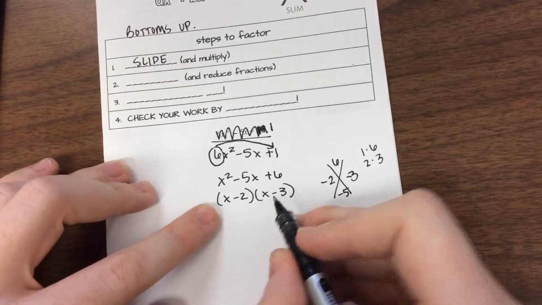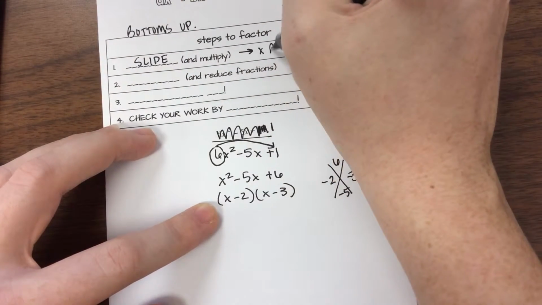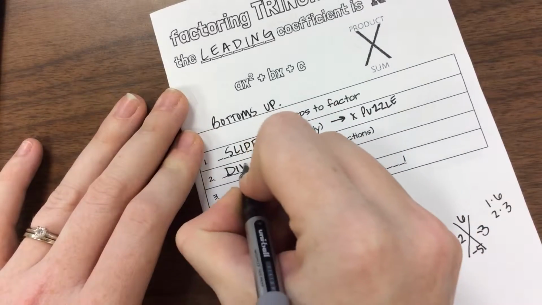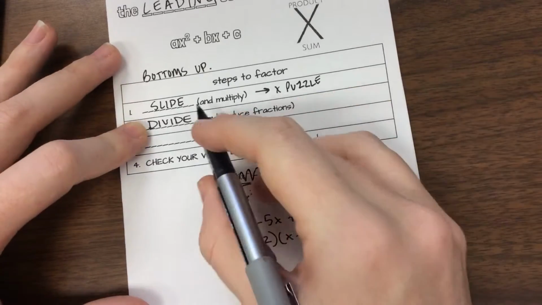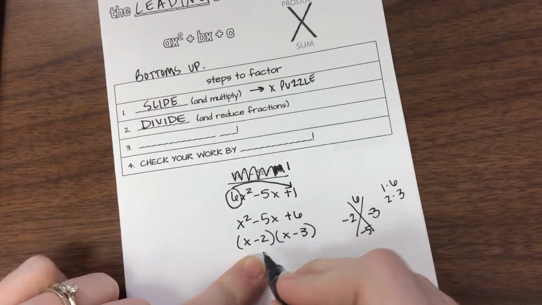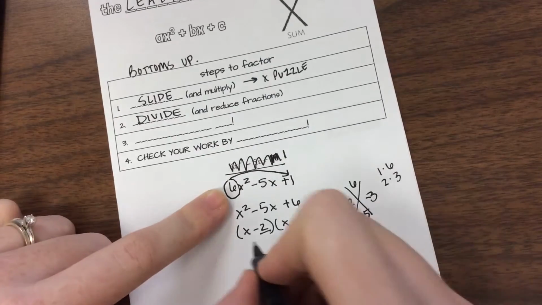Once you get that, so you slide, multiply, and do the x puzzle, the next thing you're going to do is divide and reduce the fractions. You take these factors that you found and divide by whatever you slid by.